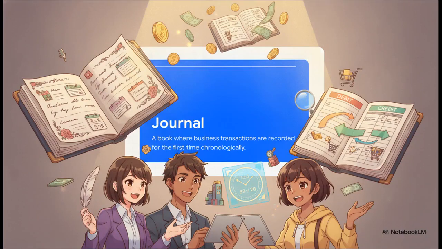So what actually is a journal? Well, simply put, it's your book of original entry. It is the literal first place a business transaction gets written down. Think of it like a diary for your business. And just like a regular diary, it's chronological. You record things as they happen, date by date. But instead of logging your daily feelings, you're logging business events using the rules of debit and credit.